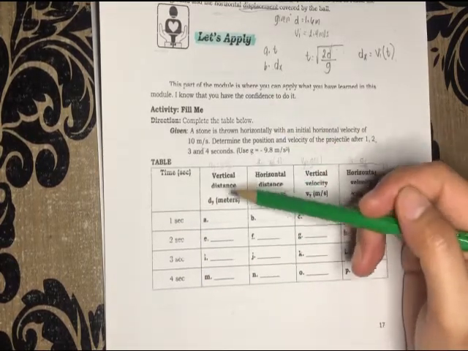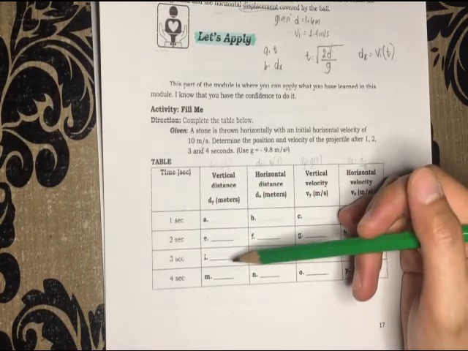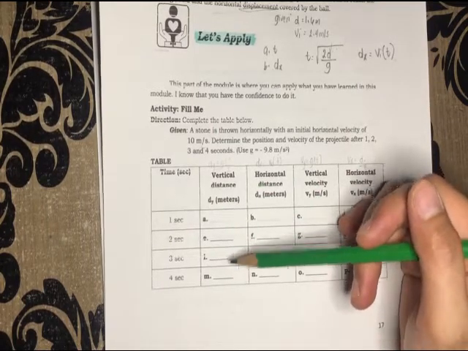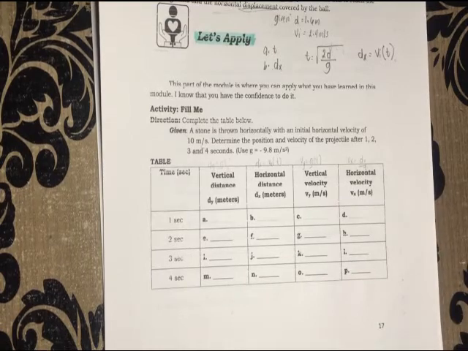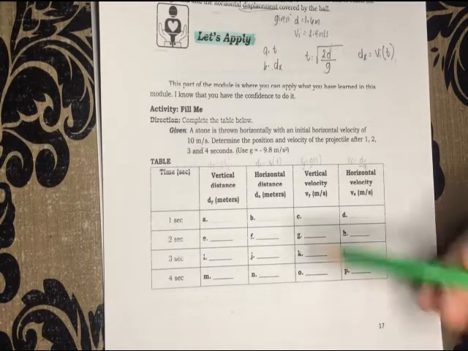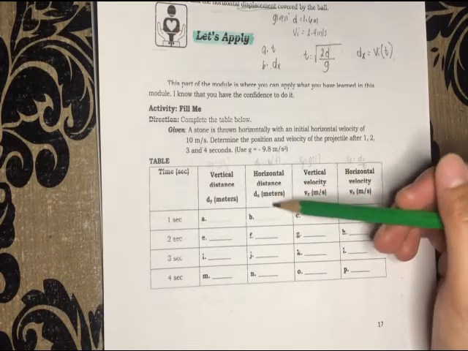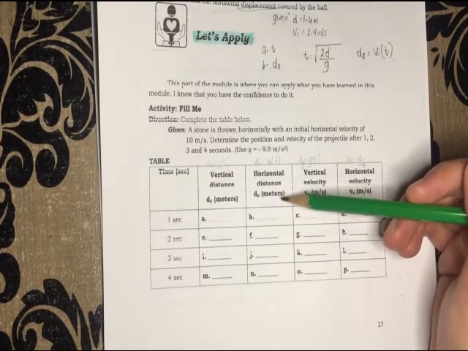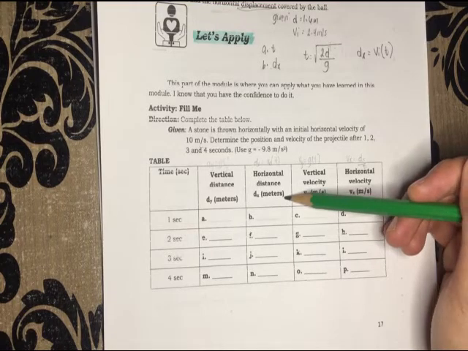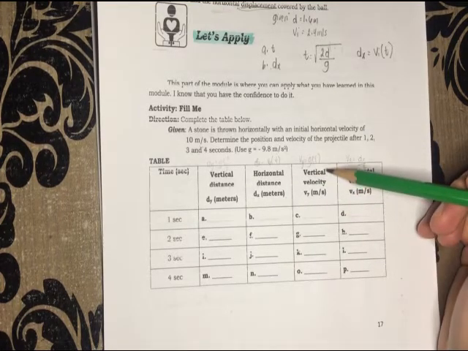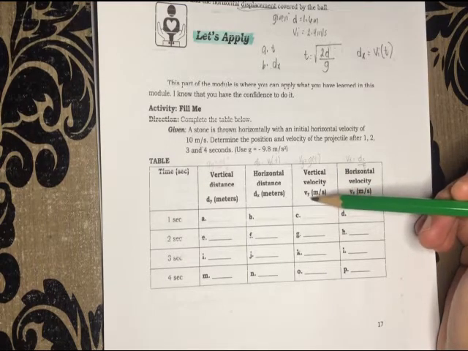Then, dito naman, sa second column, we have the vertical distance, or dy in meters, d sub y. And then, third column is horizontal distance, or dx, kasi nga horizontal, in meters. Meters yung unit. And fourth column, we have the vertical velocity, or v sub y.